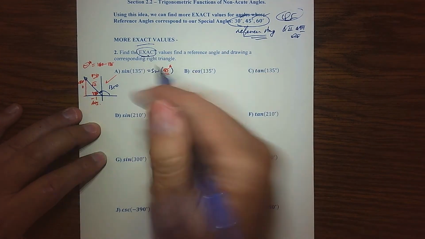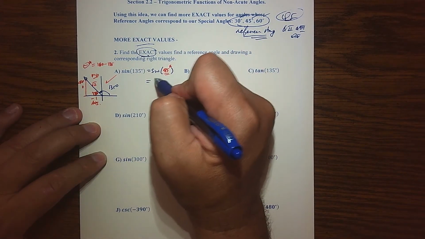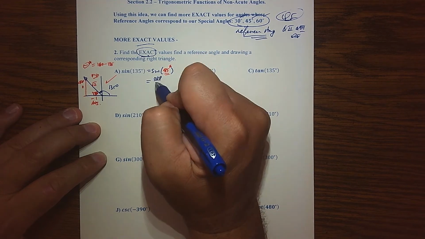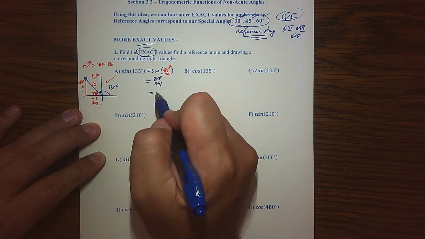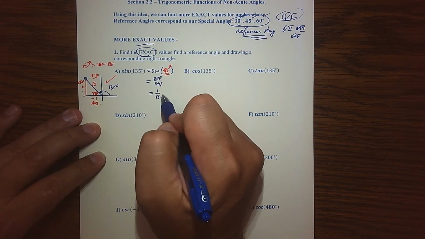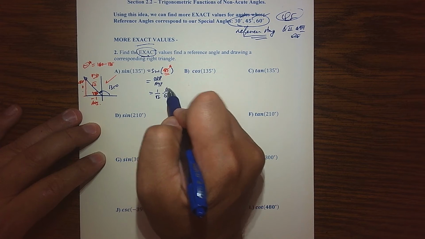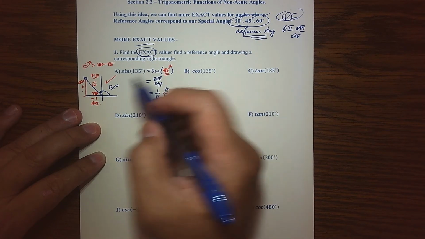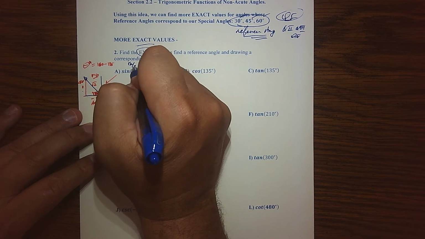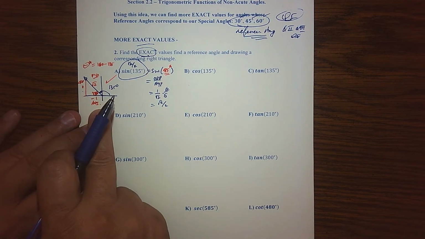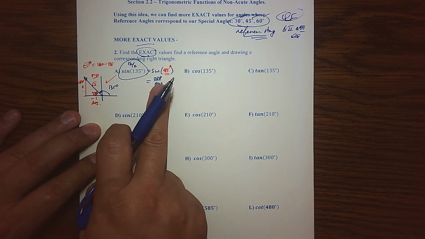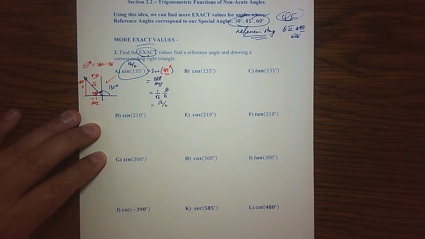Sine is the opposite over the hypotenuse. For the picture I've drawn, the opposite is 1 and the hypotenuse is the square root of 2. Rationalizing my denominator, we get square root of 2 over 2. So the sine of 135 is square root of 2 over 2, using that reference angle right triangle situation in conjunction with our right triangle definition.